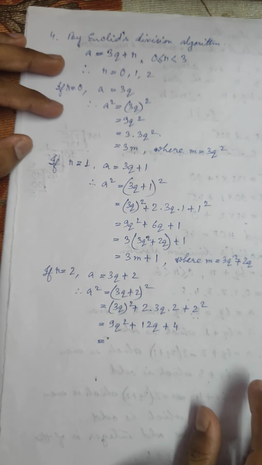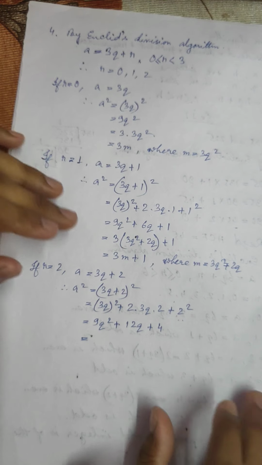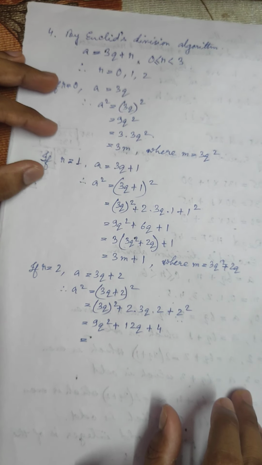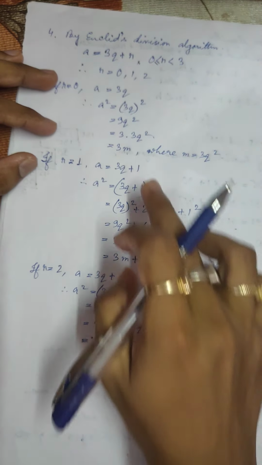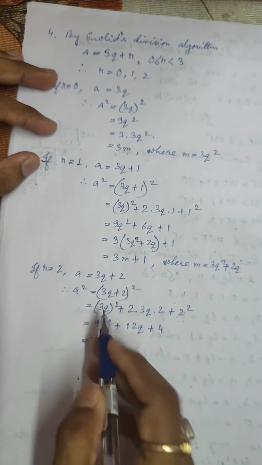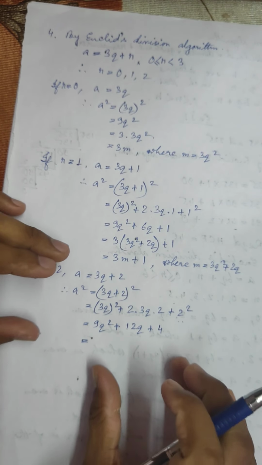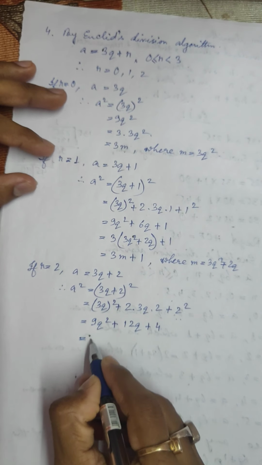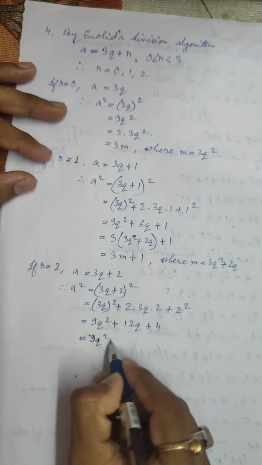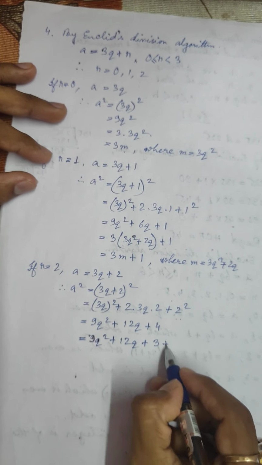Now we need to rearrange this in order to bring this form: 12q plus 4, we have to write 3 plus 1.